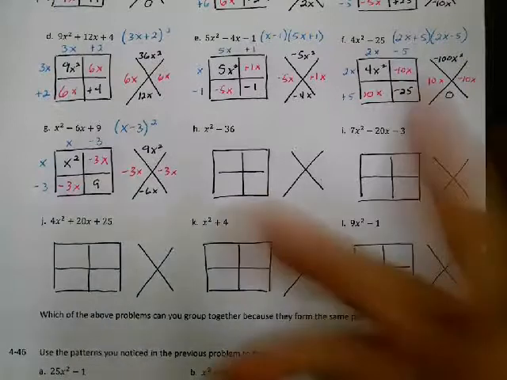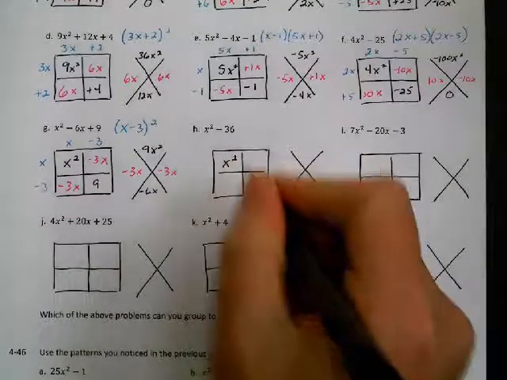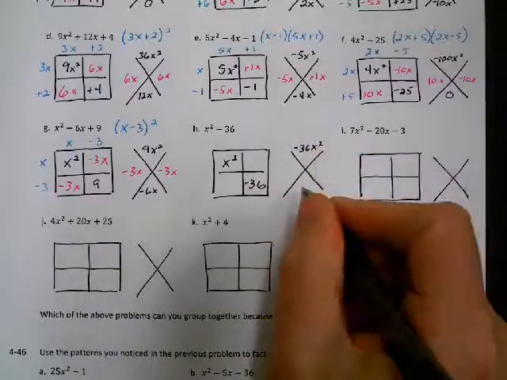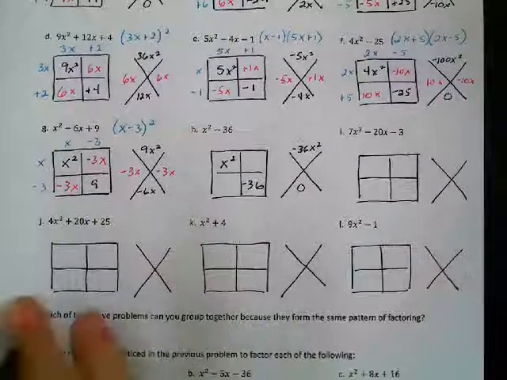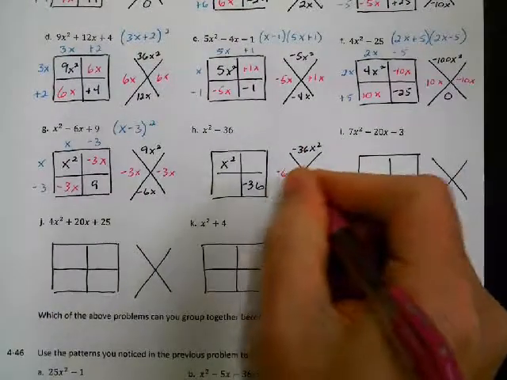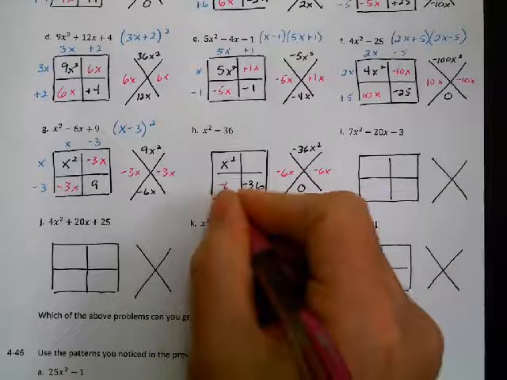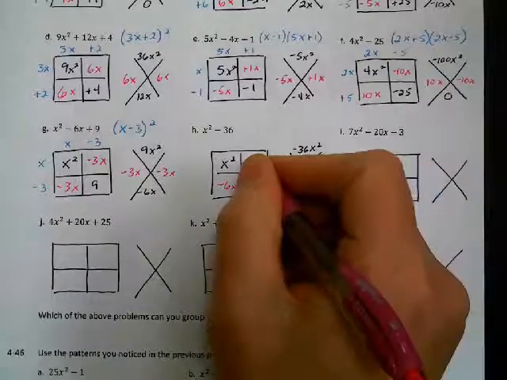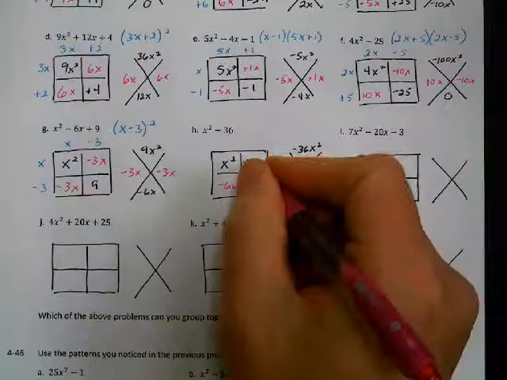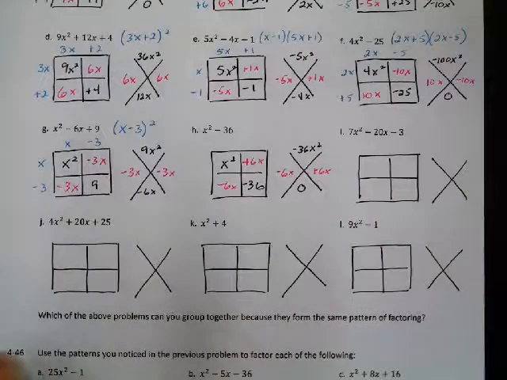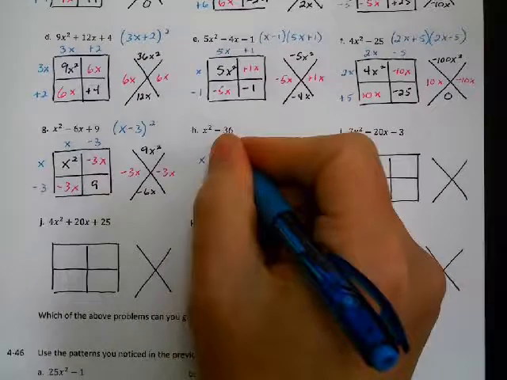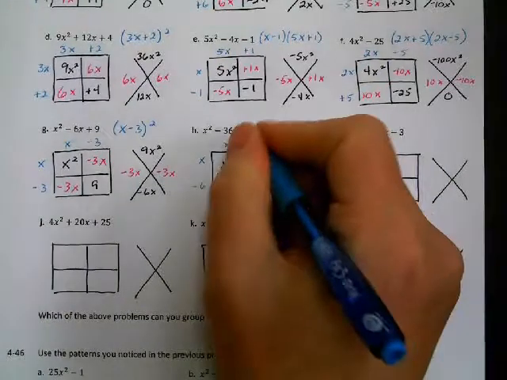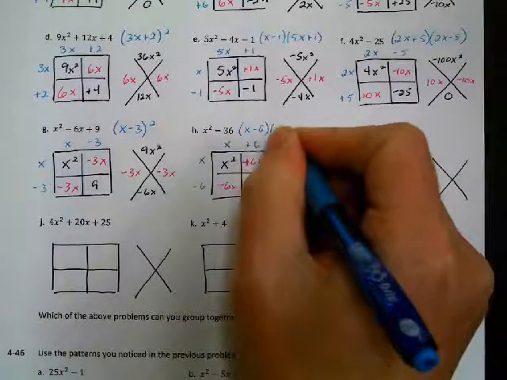Hopefully you're starting to see the patterns here. This is x squared, this is negative 36. So this is negative 36x squared. This is 0 because there is no x term. So that should be negative 6x and negative 6x. No, positive 6x. Wow, knew something looked wrong there. All right, so x and x, negative 6, positive 6. We get x minus 6, x plus 6.